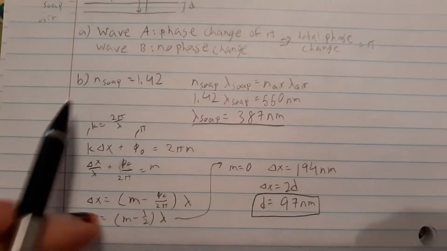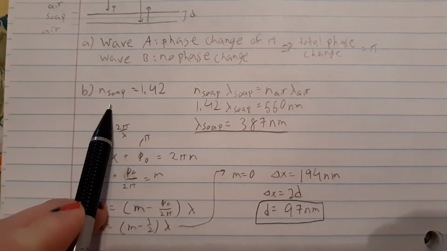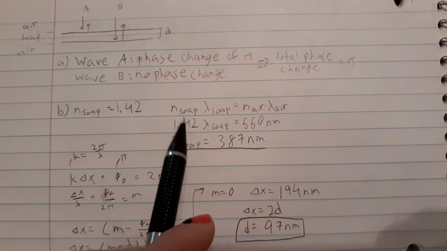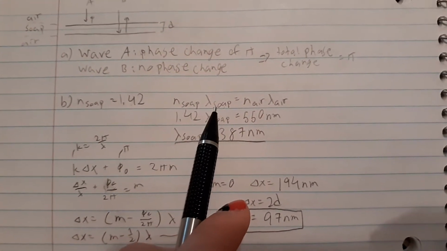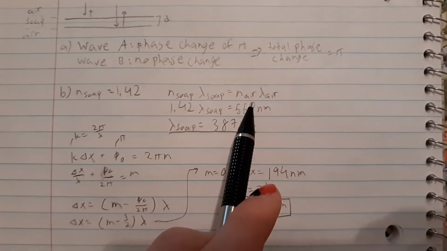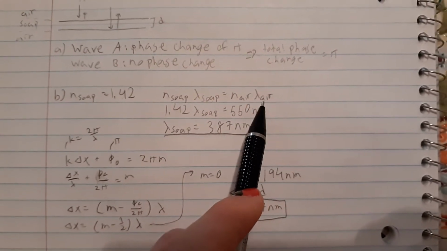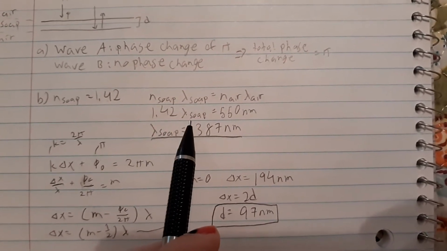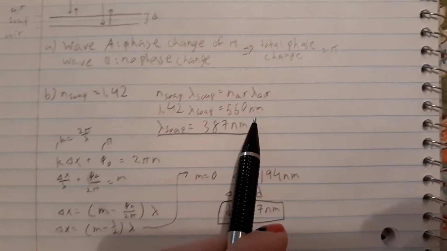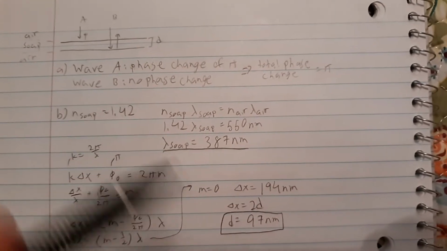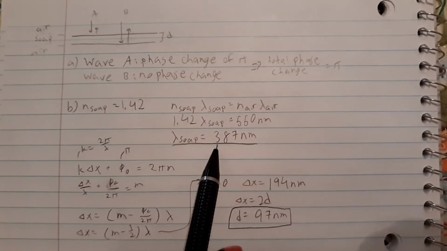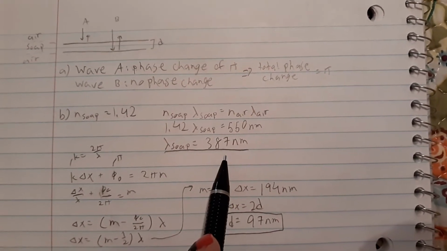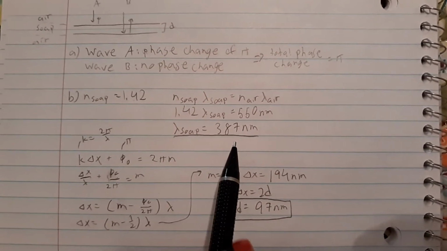So, as we said before, the index of refraction of soap is 1.42, and we know that N soap times the wavelength of the light in the soap is going to be equal to N air times the wavelength of the light in air. So we plug that in, get 1.42 times the wavelength in the soap is equal to 550 nanometers, which is what we're given. That's green light. So divide that over, get that the wavelength of the light in the soap is going to be 387 nanometers.